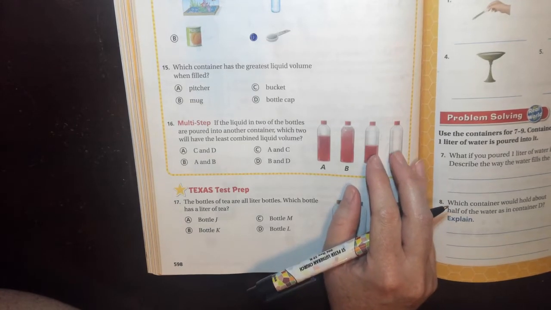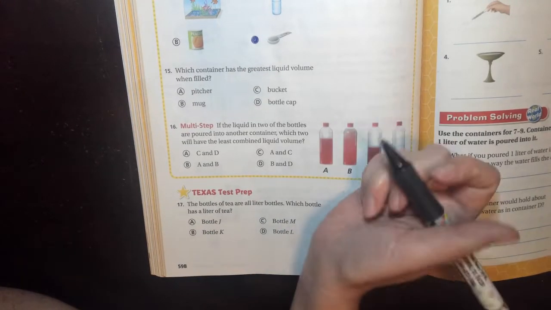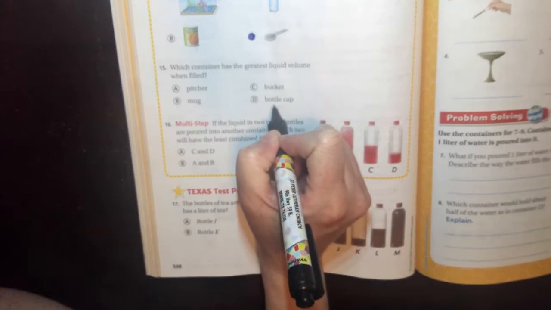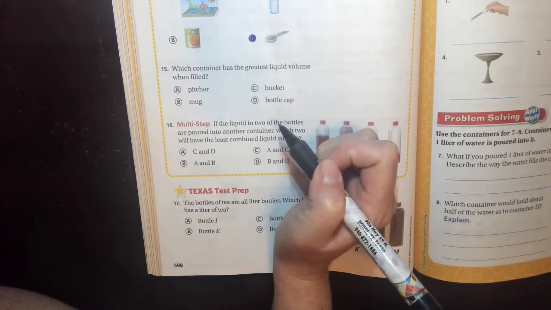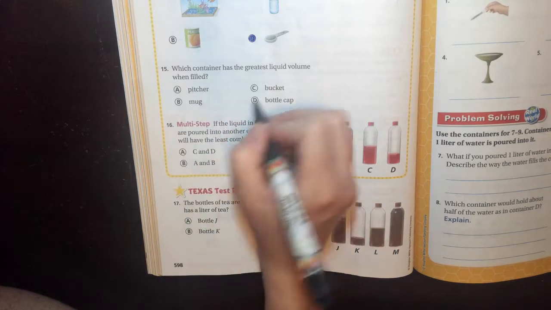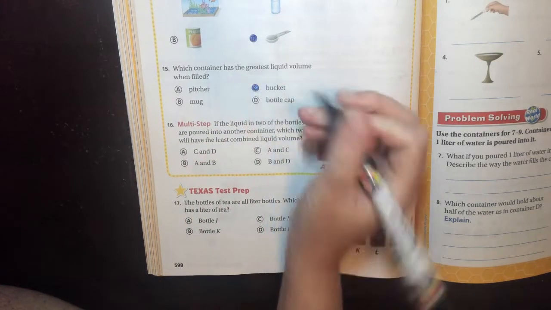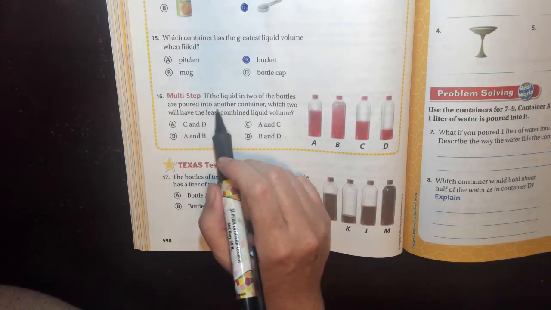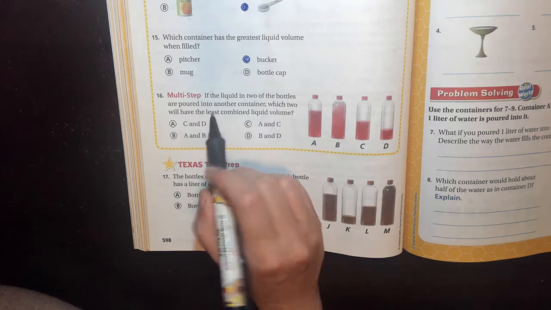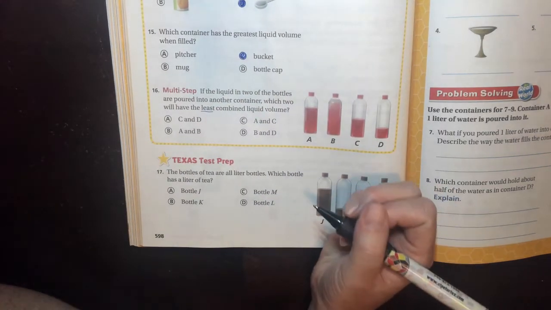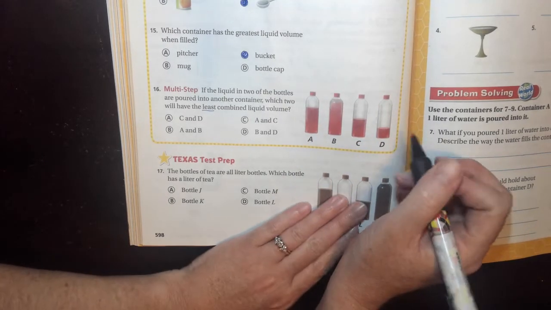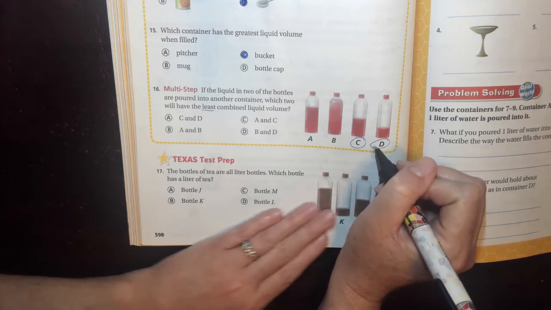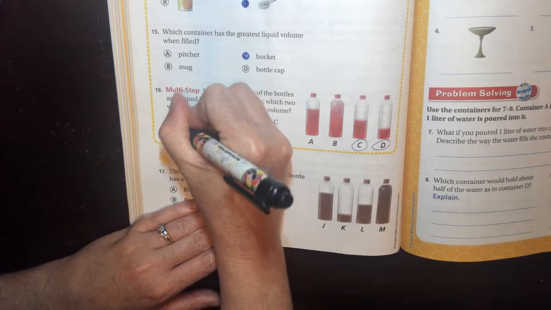Which container has the greatest liquid volume when filled? So we're looking just for which one's the biggest. We have a pitcher, a mug, a bucket, and a bottle cap. So the container that would have the greatest liquid volume would be the bucket. Question 16. If the liquid in 2 of the bottles are poured into another container, which 2 will have the least combined liquid volume? So we just need to find the 2 that have the least amount of liquid in them, and that would be this C and bottle D. So the correct answer would be choice A.